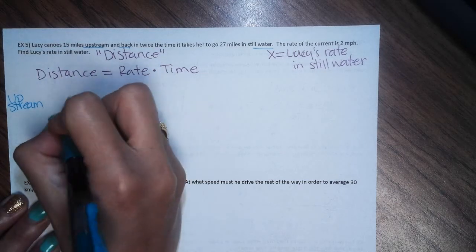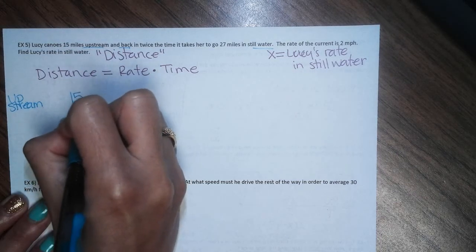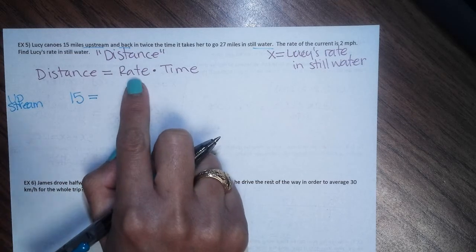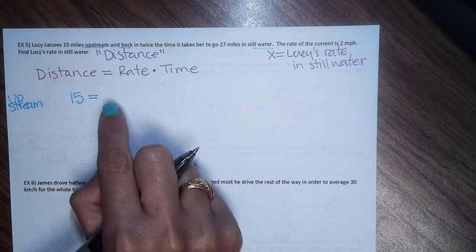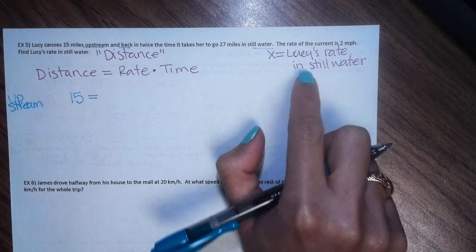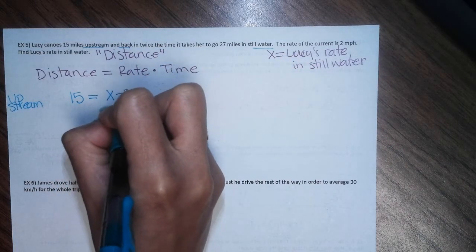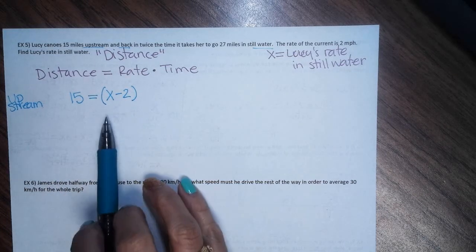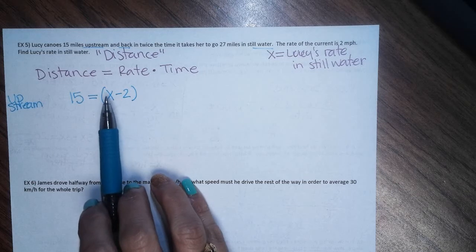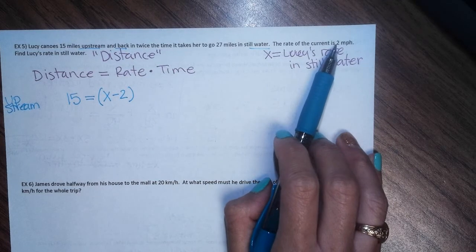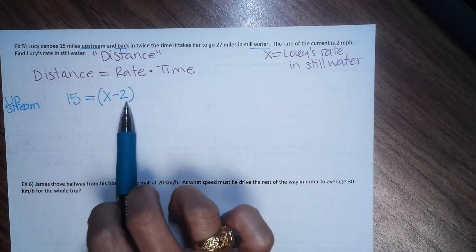So that's my distance, 15 miles, equals. The rate that she's traveling at up the stream is going to be something to do with X. It's going to be the rate in still water minus 2. And let me explain to you why it is X minus 2. Her rate up the stream is going to be whatever the rate is in still water, so X, minus the current. Because when you go up the stream, you're fighting the current, so you're going slower. So we're going to call this X minus 2.